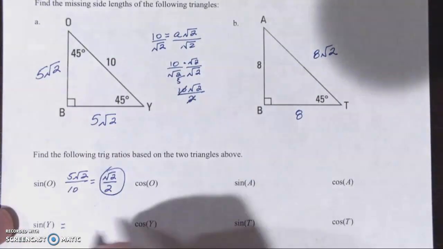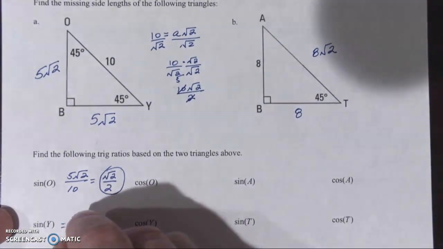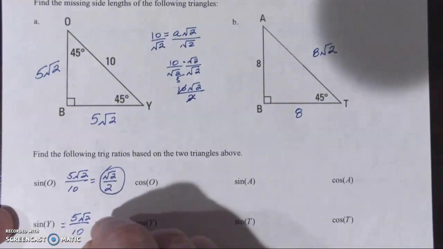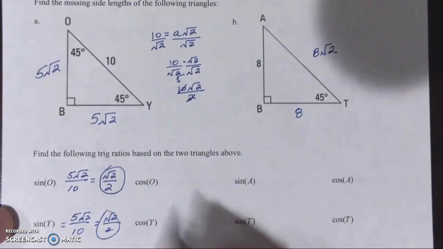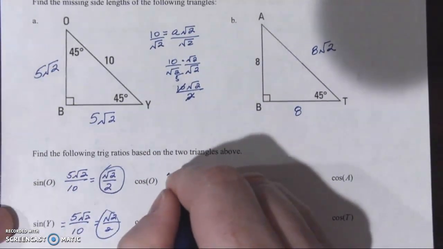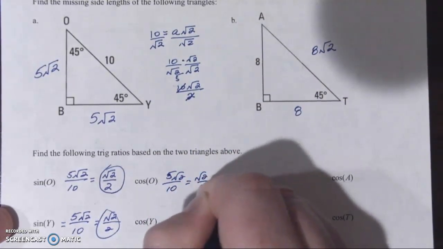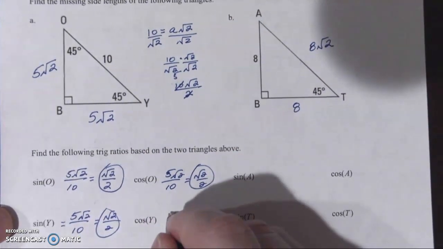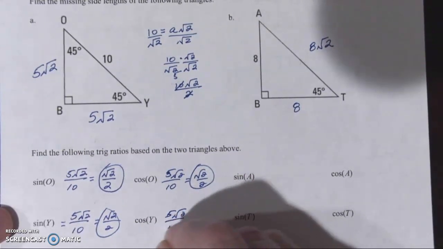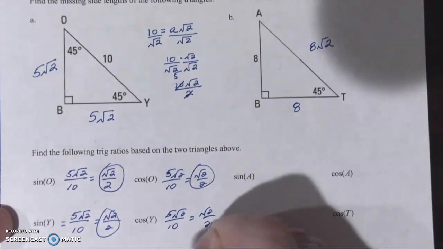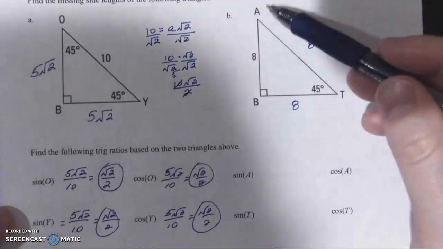Sine of y, the other 45-degree angle, 5 root 2 over 10, root 2 over 2. Cosine of O, 5 root 2 over 10, which is root 2 over 2. Cosine of y, 5 root 2 over 10, which is root 2 over 2. Now let's take a look at this triangle.